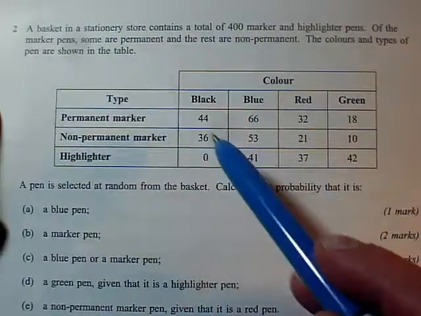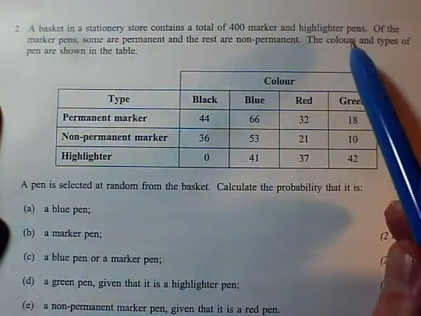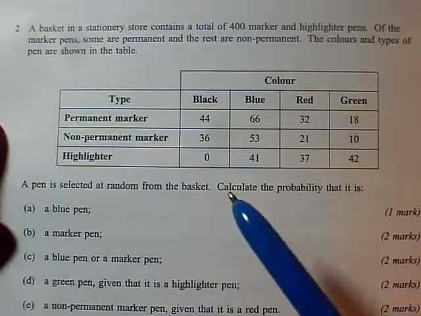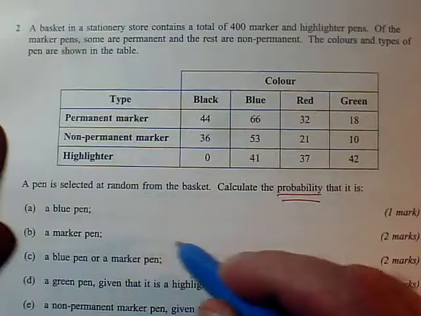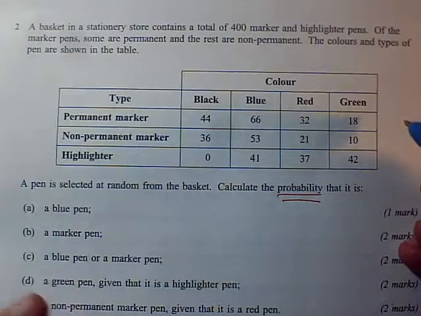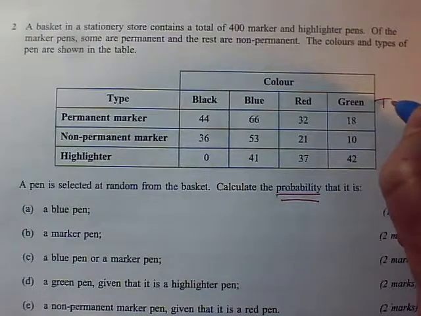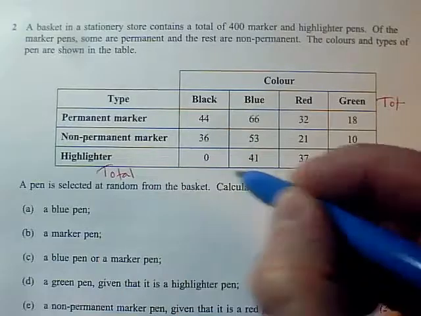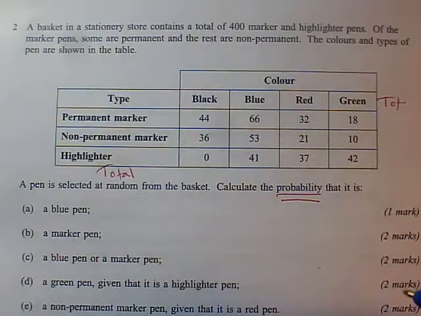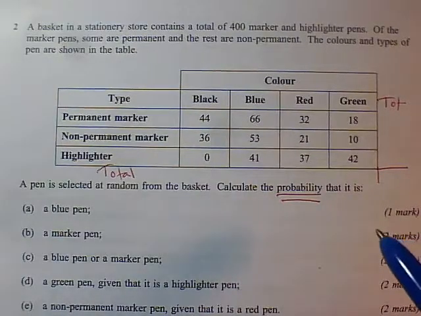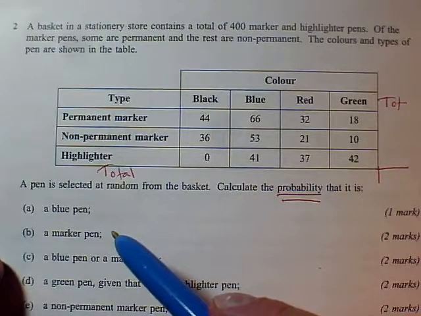Okay, we've got a table of data, and it's about pens, and each pen has got a colour and each pen has got a type, and we want to calculate some probabilities of various things down here. So you know when you're working from numbers in a table that it's a really good idea to put a total column on and a total row on. Okay, you can do this on your own copy of the table, but you can even do it on the question paper itself, as long as you show clearly the numbers you're using in each part.